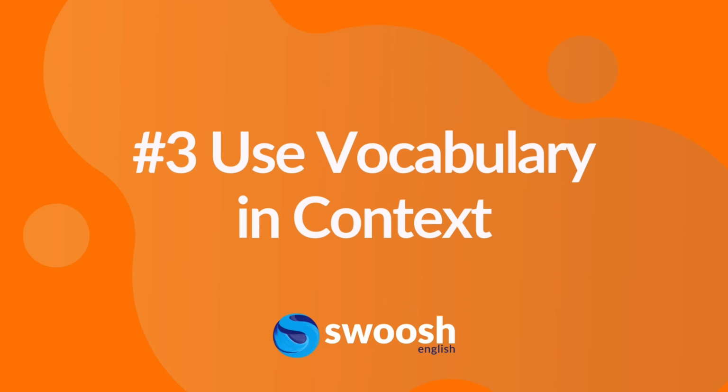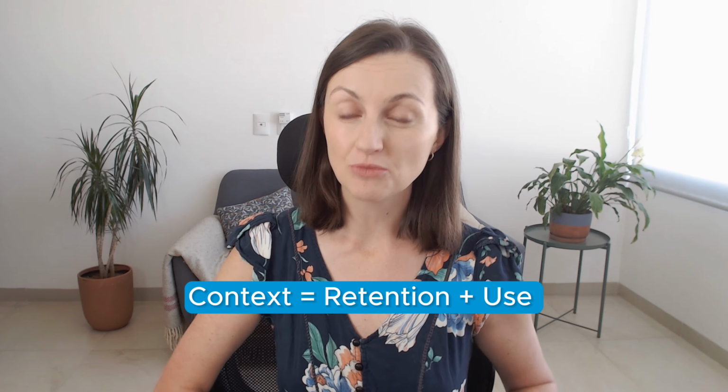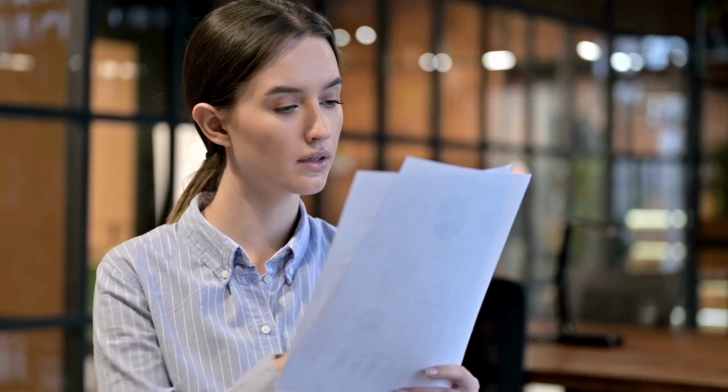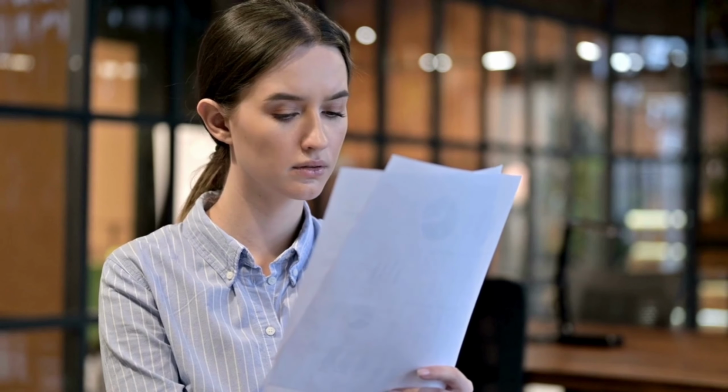Our final method is to learn and use medical vocabulary in context. When you put new words and phrases into a context, it makes them more memorable, and it means you'll be more likely to understand and use them in the future. Memorising words alone isn't enough. You need to actually use them in a medical context to make them stick.